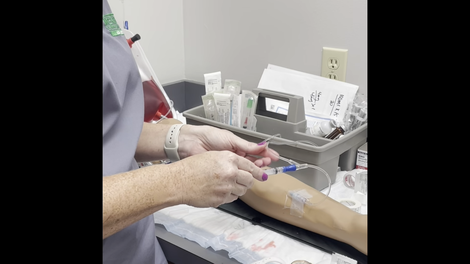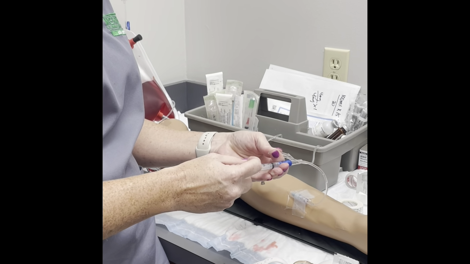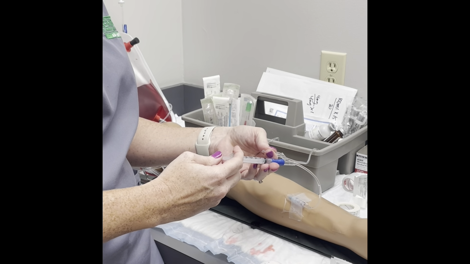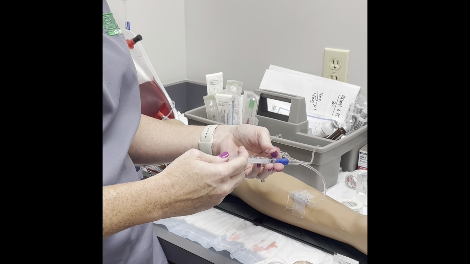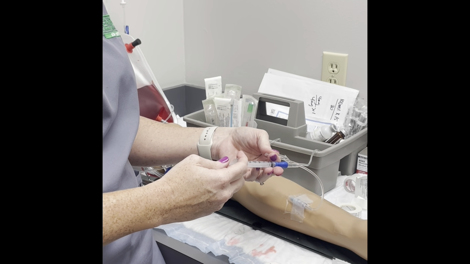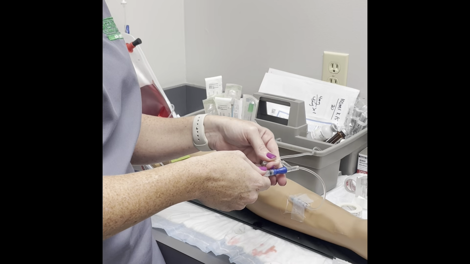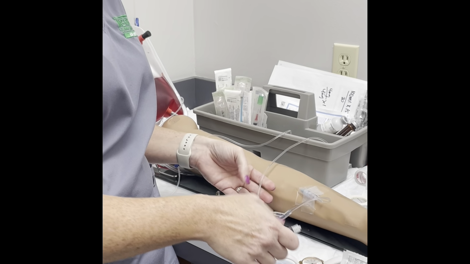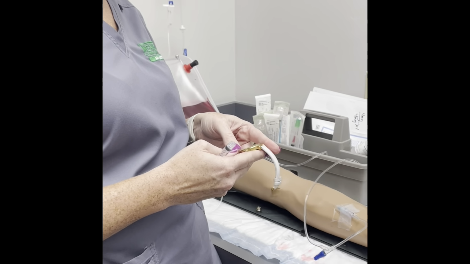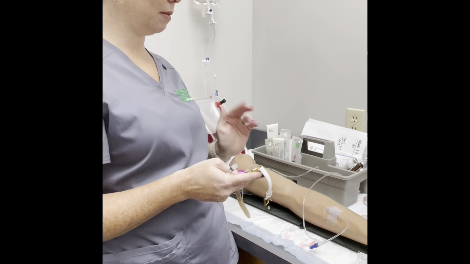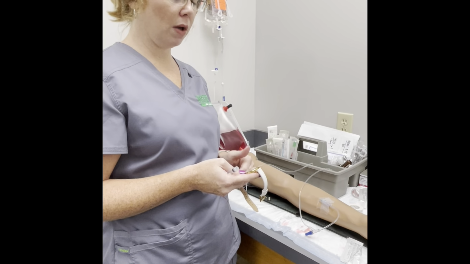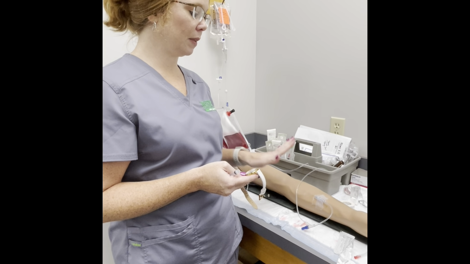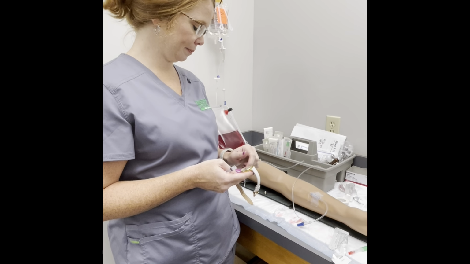Once that minute has passed, we will clamp. We will slowly inject the remaining 0.3 milliliters. And unclamp the primary tubing. We're going to wait a minute, and we're also watching to make sure the patient is tolerating it well. There's no hypersensitivity. There's no swelling of the IV site.